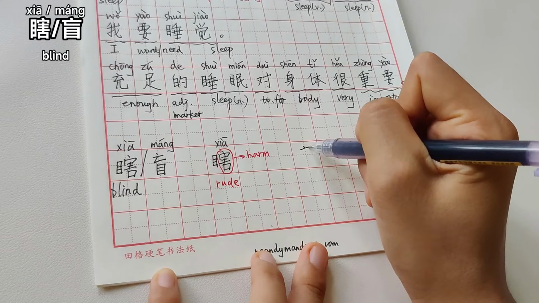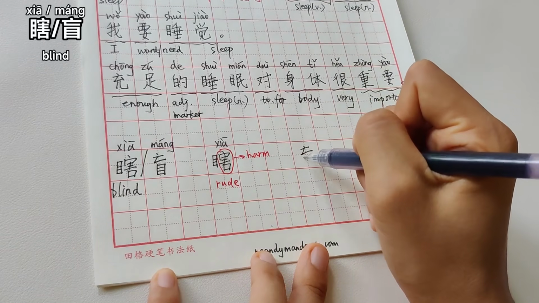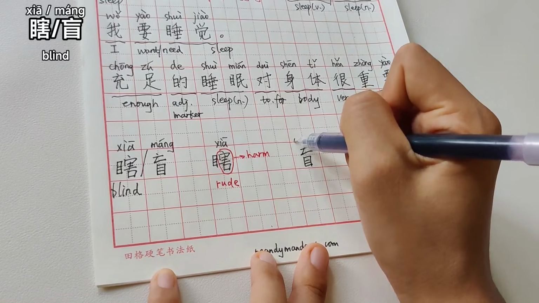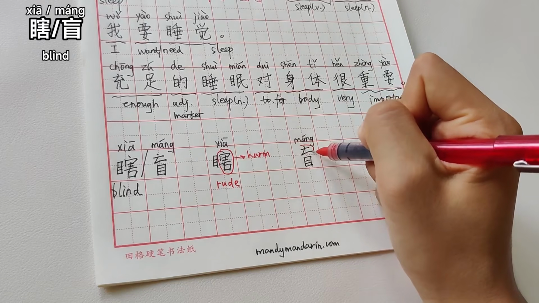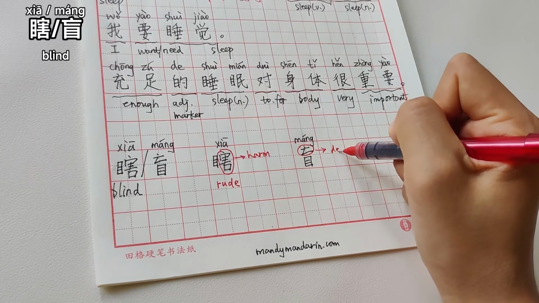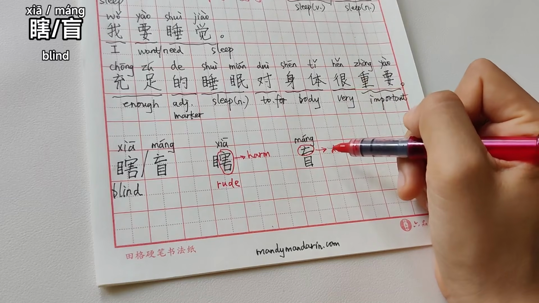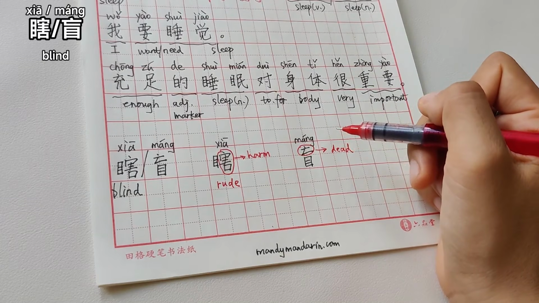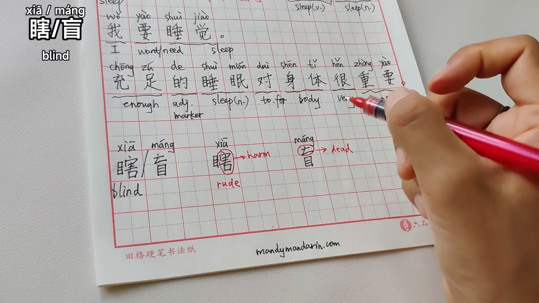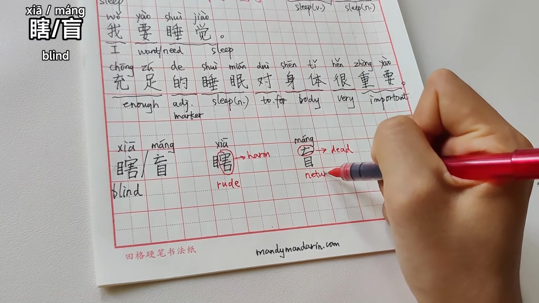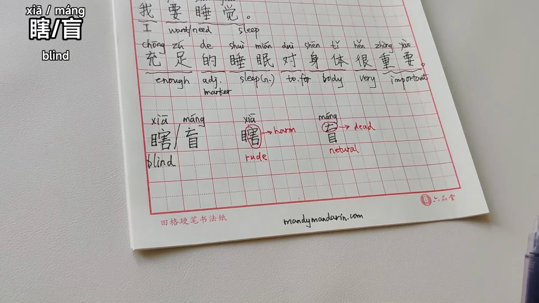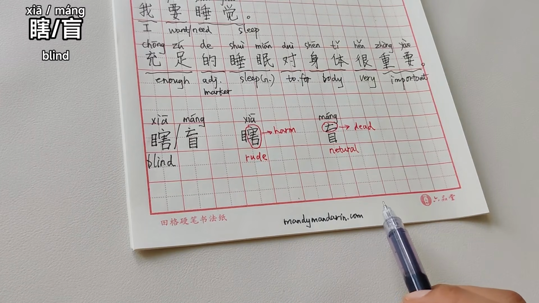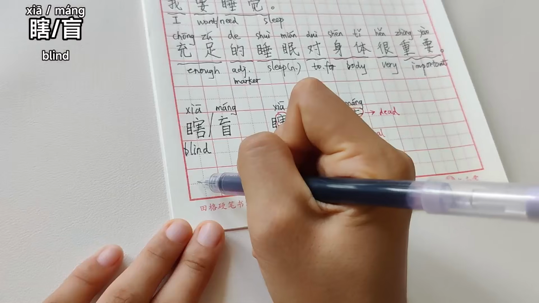And as for the 盲, we have this on top and then the eyes underneath. This is 盲. And as for the top part of it, it means dead. So dead eyes is blind. And as for the 盲, it sounds more neutral. It's not rude or not good. It's just neutral. We have several words to say blind people, so I'm going to offer you 3 of them here, from rude to polite.